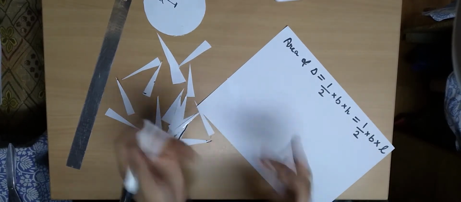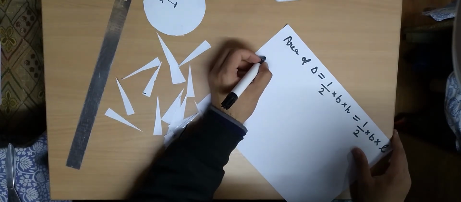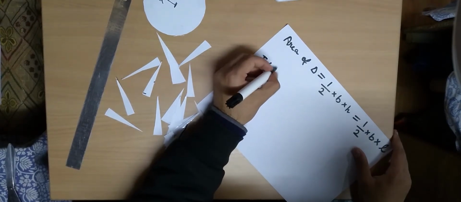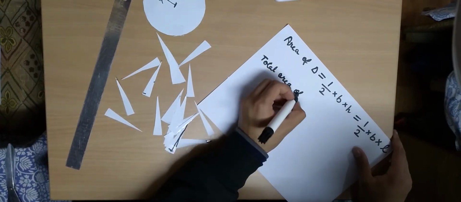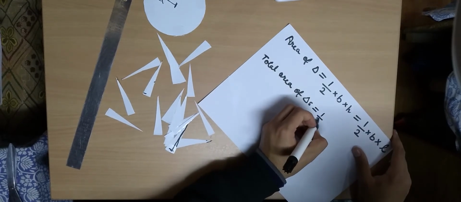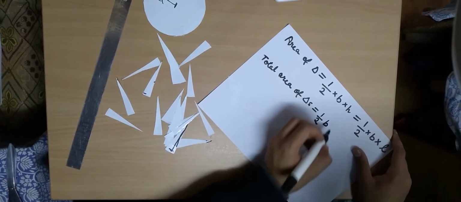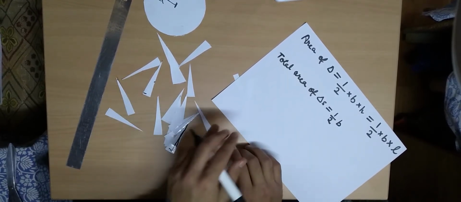Well, what is the area of all those triangles if we add them up? So I'll write that as total area of all triangles equals half into b1 of this triangle times L. L is the same for all of them.